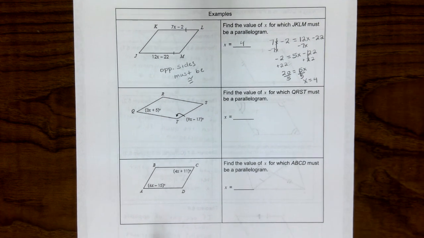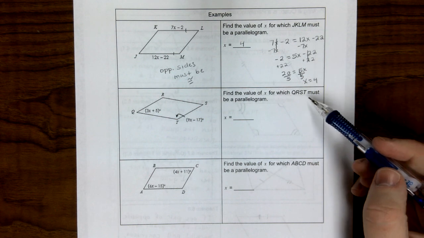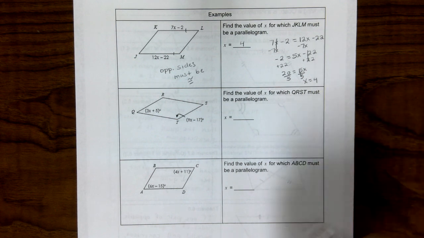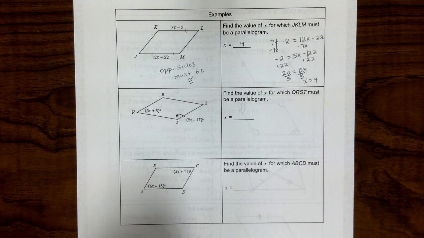All right. Find the value of x for which QRST must be a parallelogram. So at this point, we do not know it's a parallelogram. We just know it's a quadrilateral. What they've given us is a pair of angles, and in this instance, those angles are on the same side of the parallelogram. Now, we didn't say this per se yesterday, but I think you can figure it out.